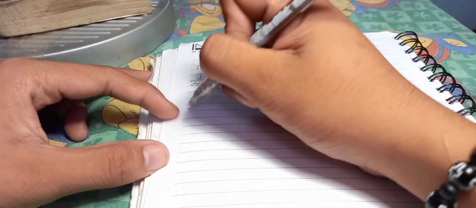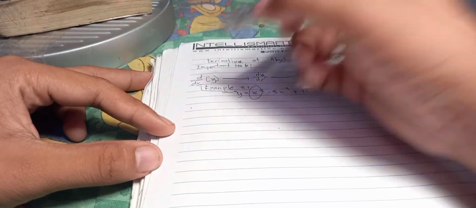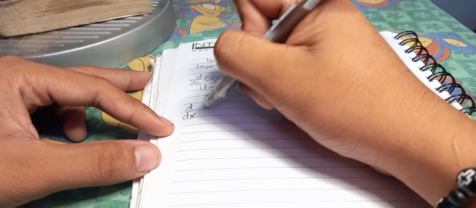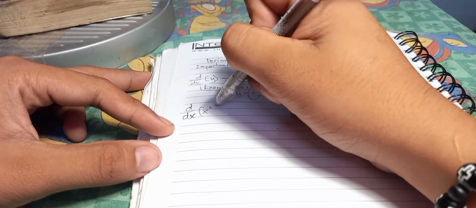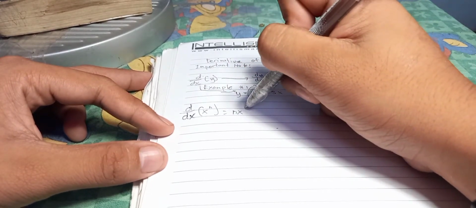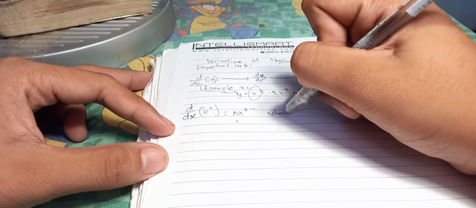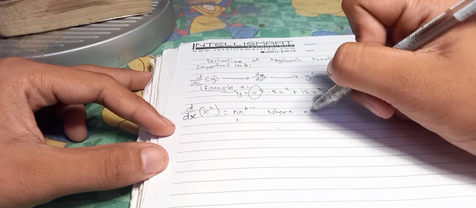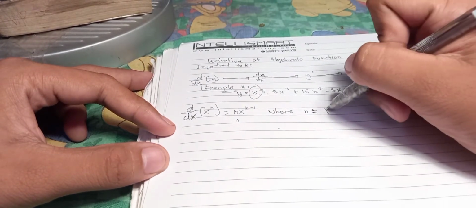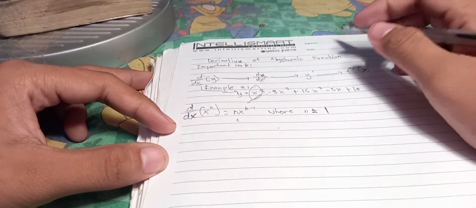So, the formula we will use for x raised to the power of 4 is d over dx of x^n equals nx^(n minus 1), where n is not equal to 1.